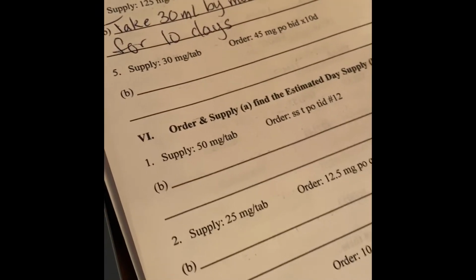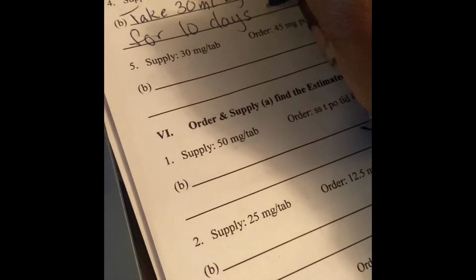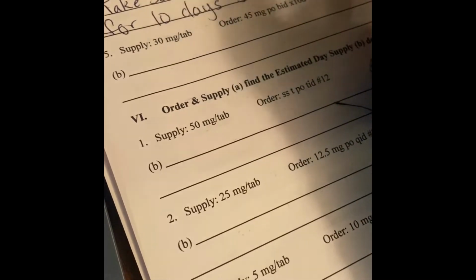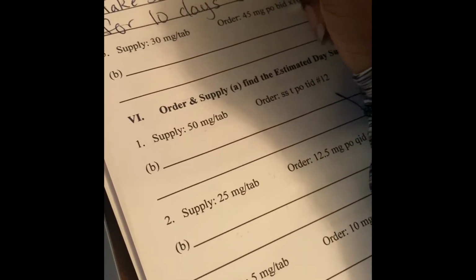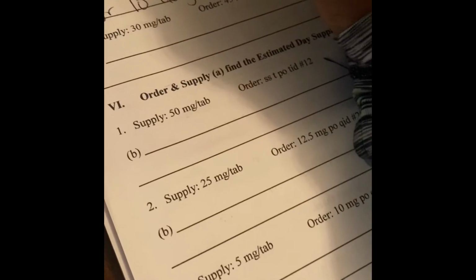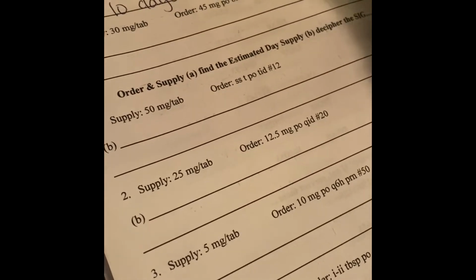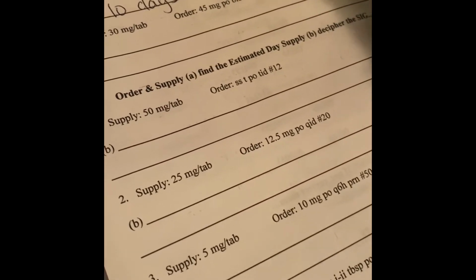So you'll do the math by doing 30 ml, and you're gonna multiply it by 2 because you take it twice a day. Then you multiply it by 10 because you do it for 10 days, which equals 600 milliliters. So your amount that you're gonna need total is 600 ml.